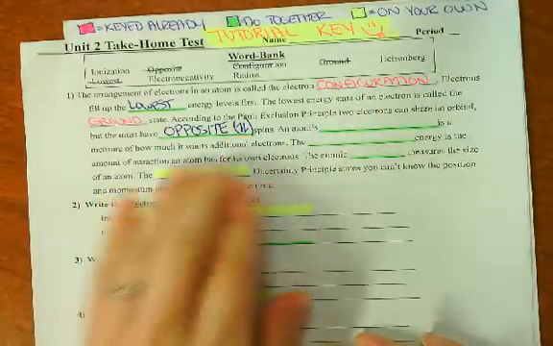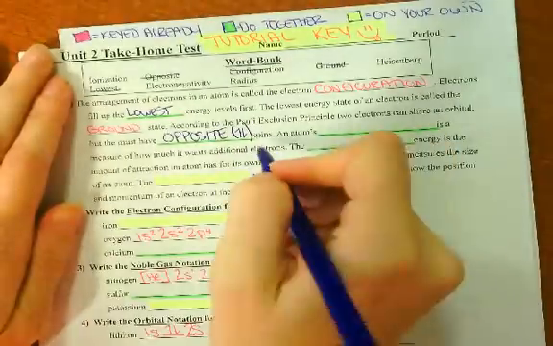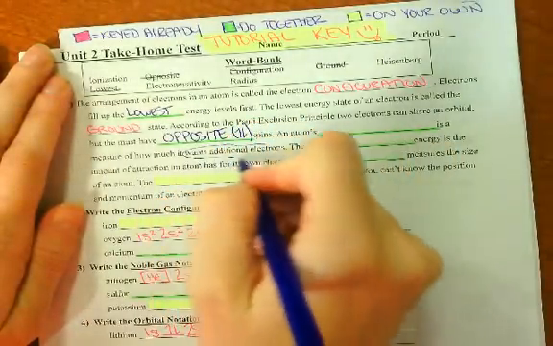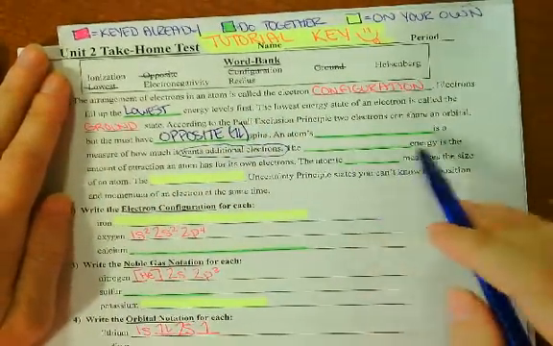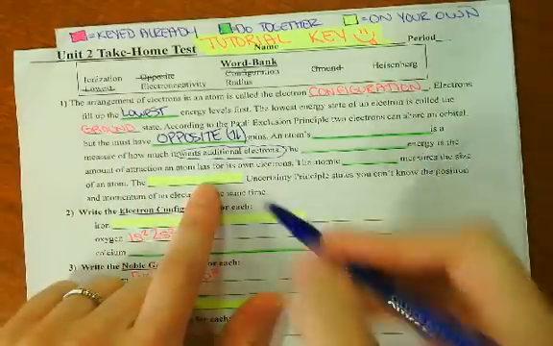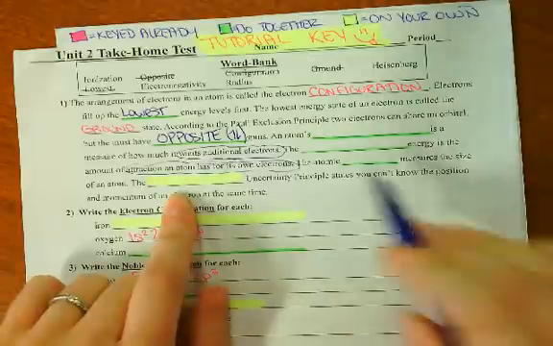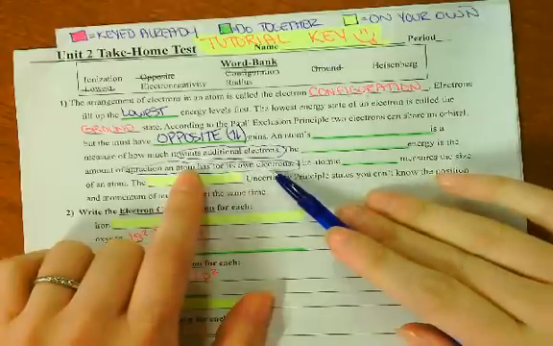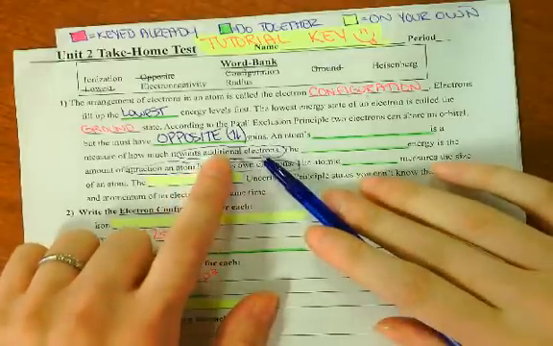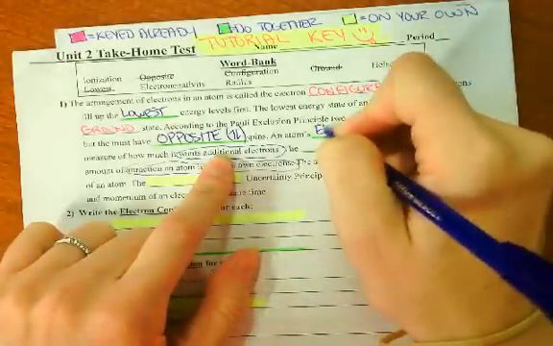An atom's blank is a measure of how much it wants additional electrons. I'm going to circle that on mine, wanting more electrons. Let's keep reading though. The blank energy is the amount of attraction you have for your own electrons. Okay? So one of them is wanting more electrons, and one of them is wanting to hold on to the ones you already have. So wanting additional electrons, this first one, is electronegativity.